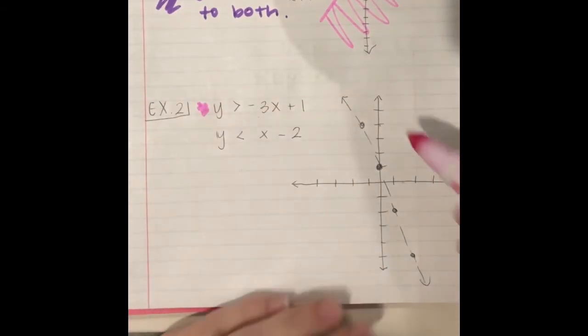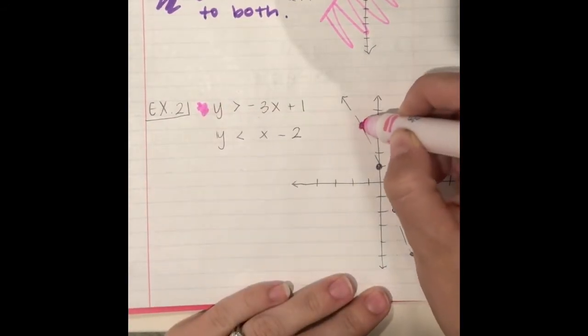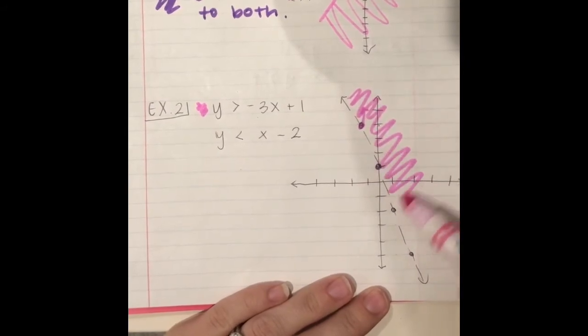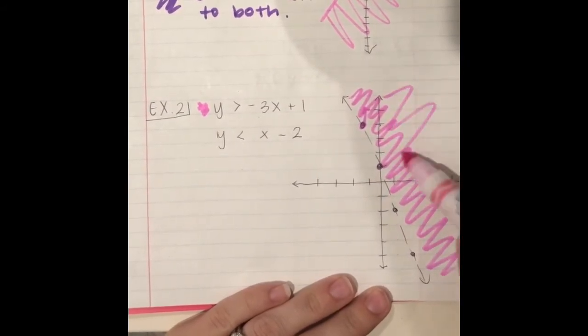So it's everything greater than that line. So I choose a point and I draw up. That's where I'm shading, okay? Everything greater.